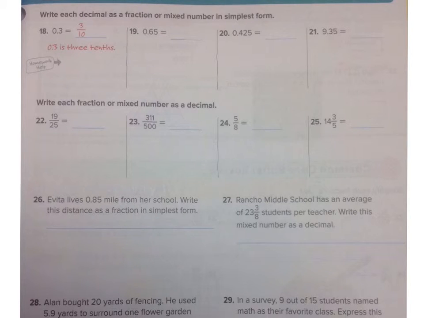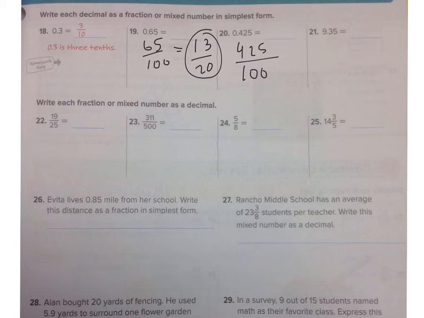So remember our say it out loud rule for number 19 through 21. And you would get 65/100ths. You can simplify that down by dividing both the top and the bottom by 5 to 13/20ths. Number 20 is a little bit trickier. So for this one, if you say that out loud, you would get 425/1000ths. So we'll let you leave that one as is.